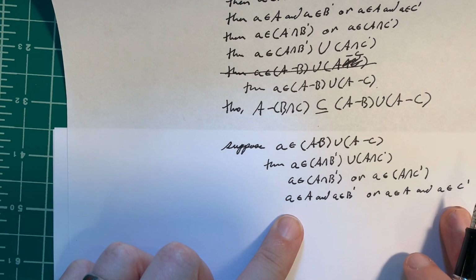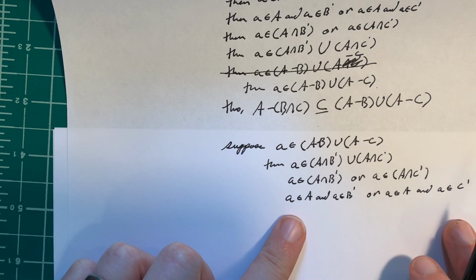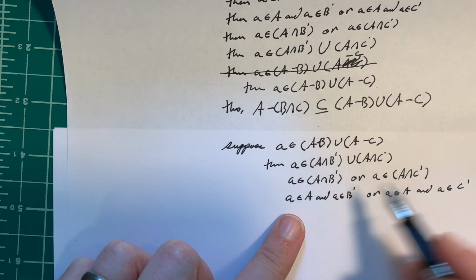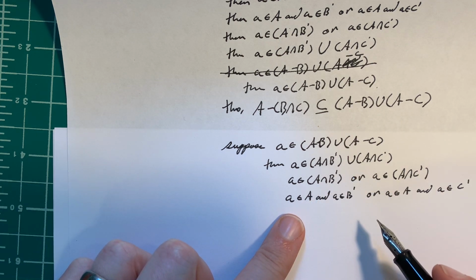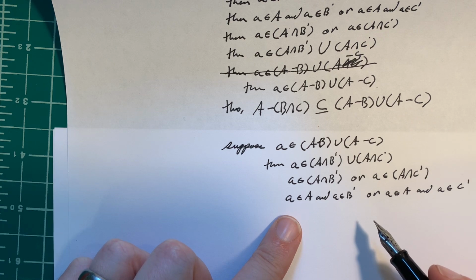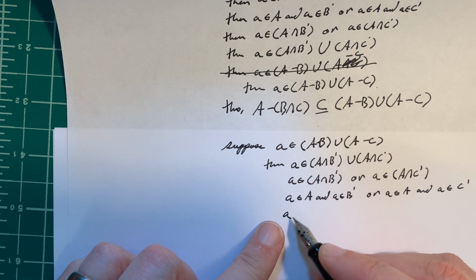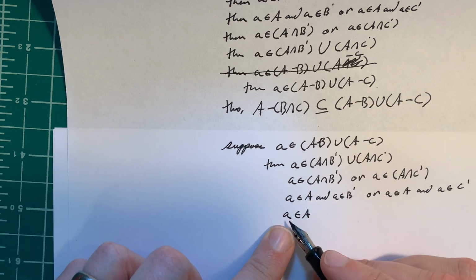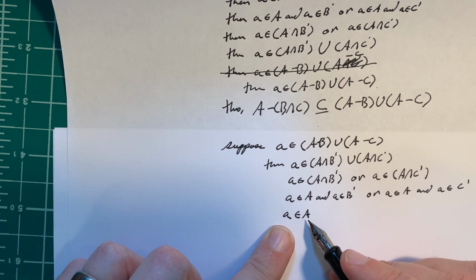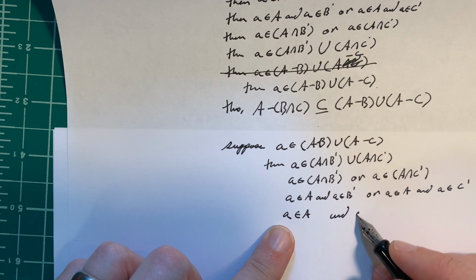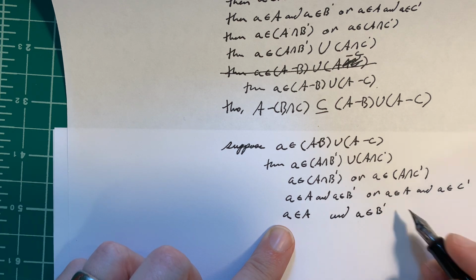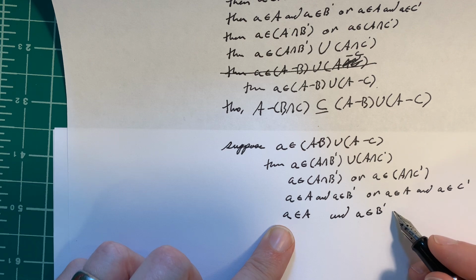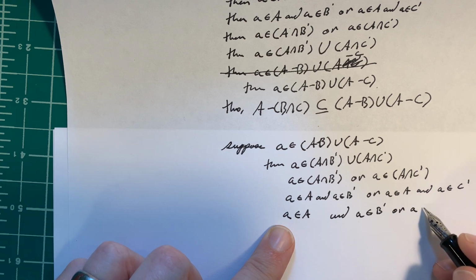Now we've broken everything up into different pieces, so we can move them around. I mean, it has to be mathematically true, but I can move them around as we please at this point. So I could say that it's true that if all this is true, then a is in the set A and a is in B complement, or a is in C complement.